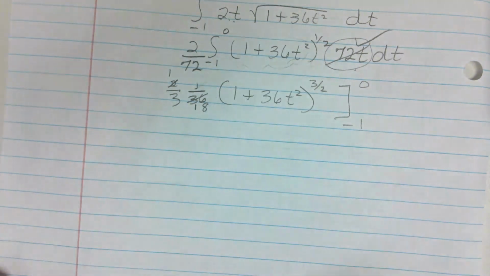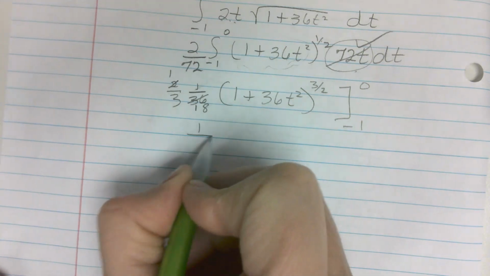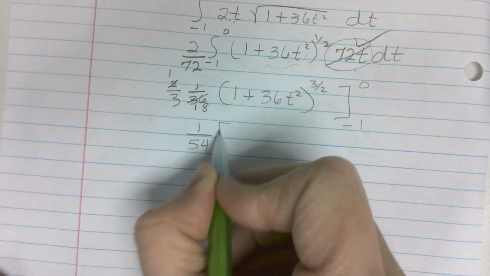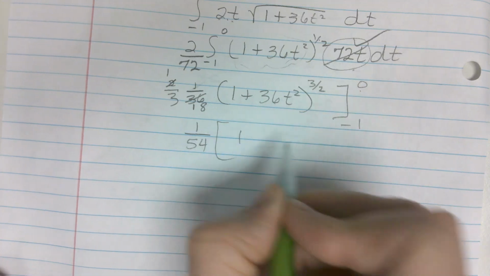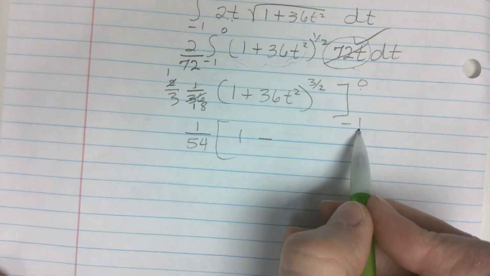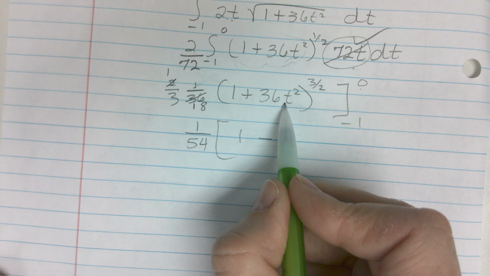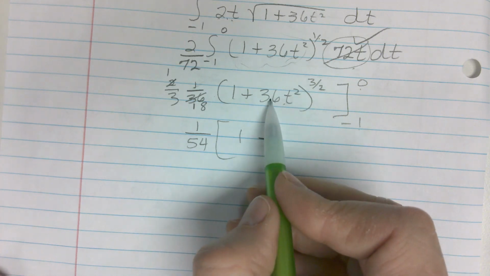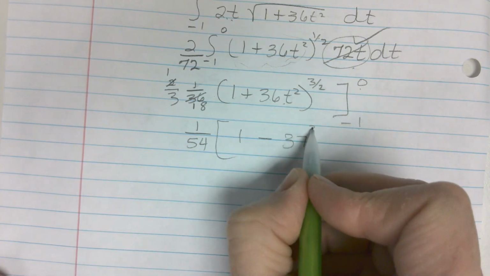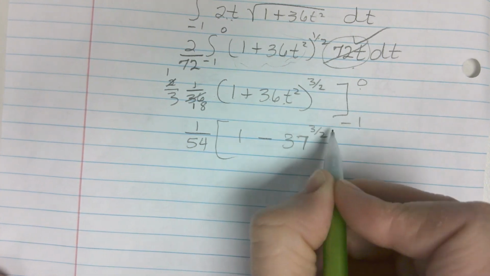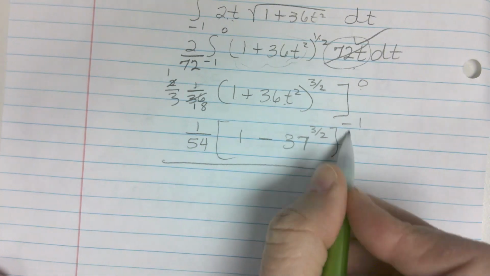What's 18 times 3? 54? Top ones, plug in the 0, 1 to any power is 1. Plug in the -1. -1 squared is 1. 37 to the 3/2 power. And I refuse to do more.